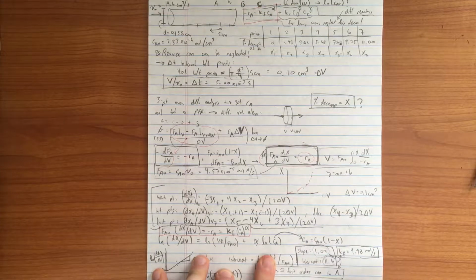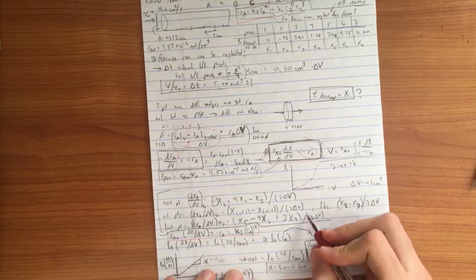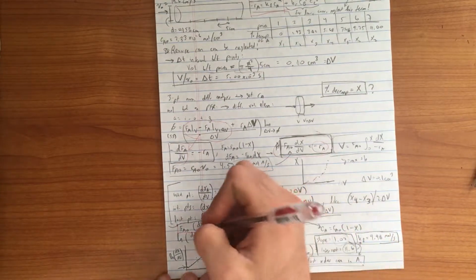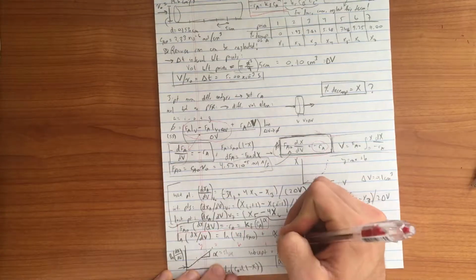Alpha refers to the reaction order of A, and this should remind you of an algebraic expression, y equals b plus mx.